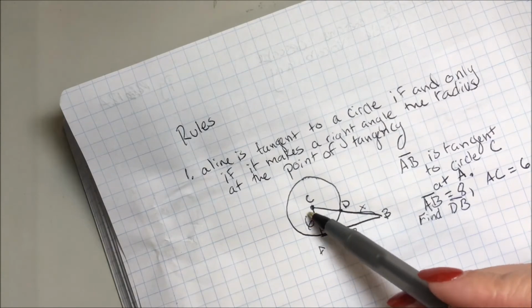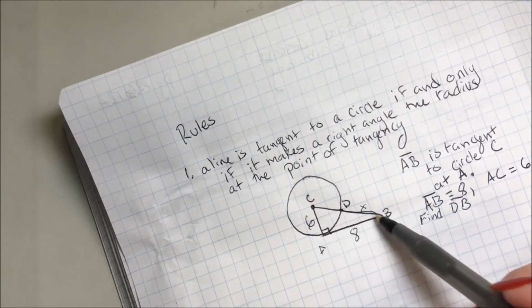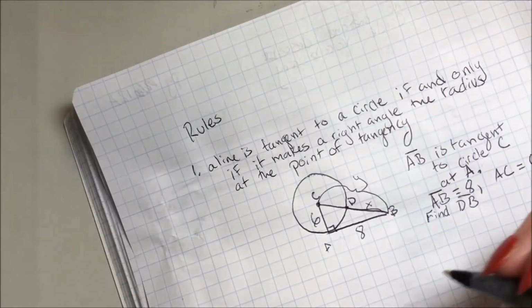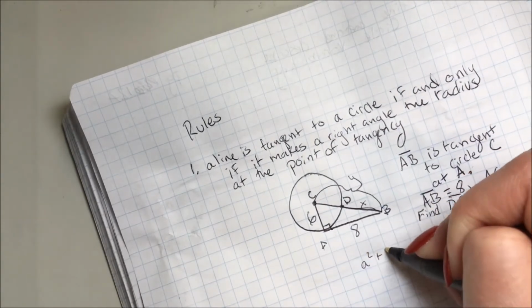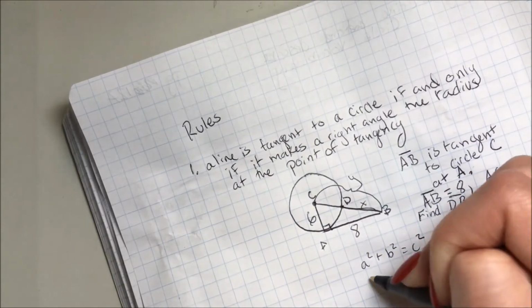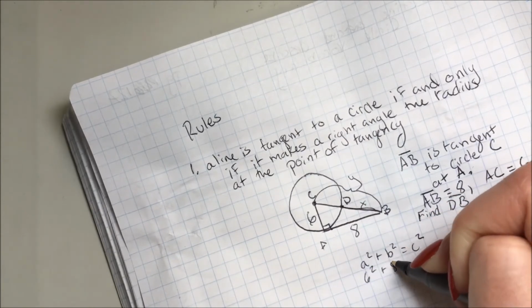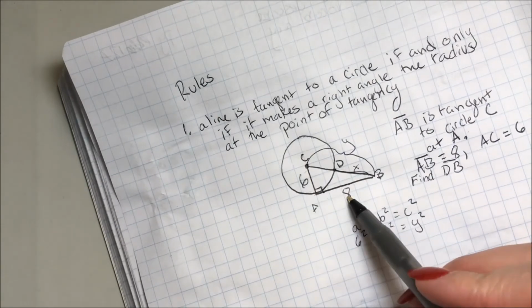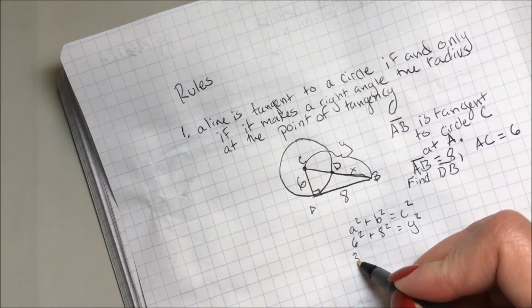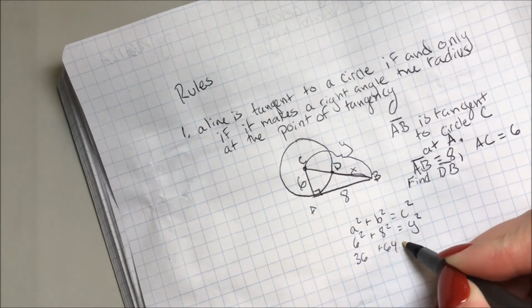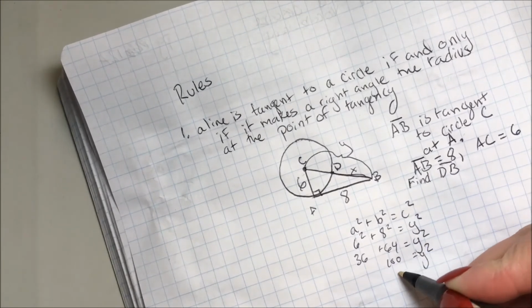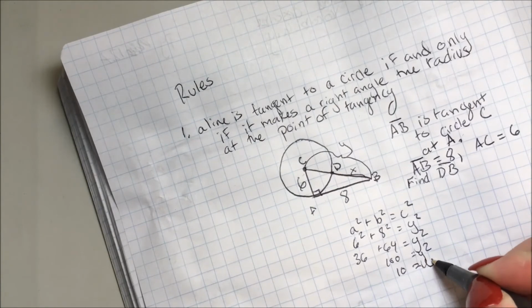Well, I could use the Pythagorean theorem and find the whole length CB, so I'll call this y. So 6 and 8 are my legs. So I have 36 plus 64 equals y squared. So 100 is y squared. So the square root of 100 is 10, so y is 10.